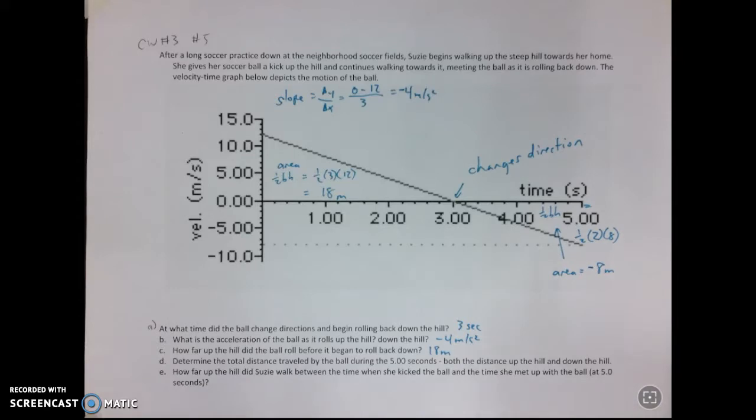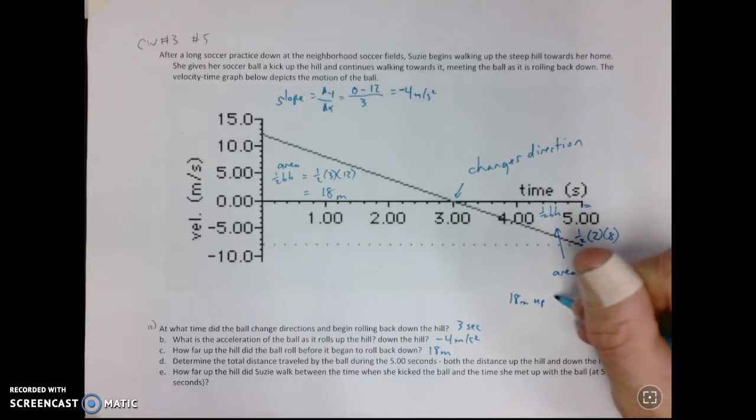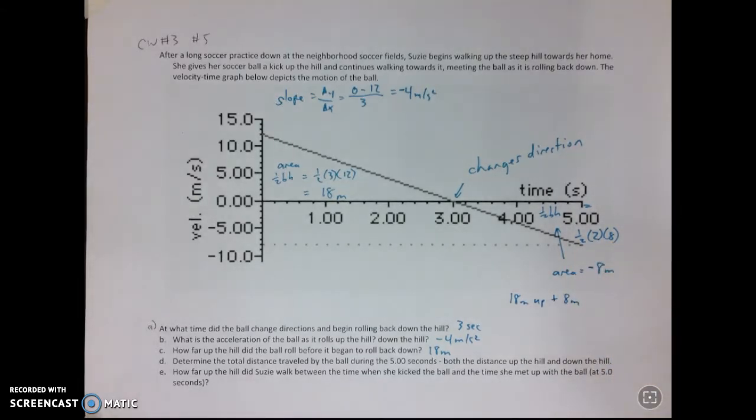So the ball travels 18 meters up the hill and then 8 meters back down for a total of, let's see, 18 meters up plus 8 meters down. And in this case, we're talking about distance, so direction does not matter. We're looking for the total distance traveled. That's why we're adding, and we get a total of 26 meters.